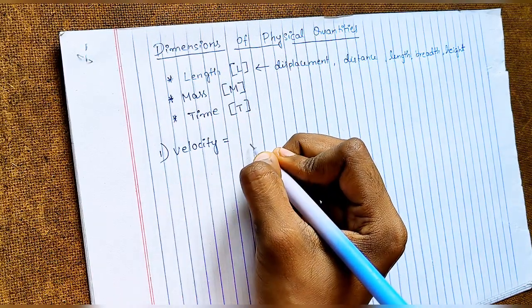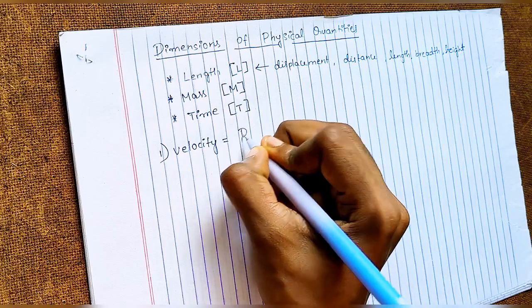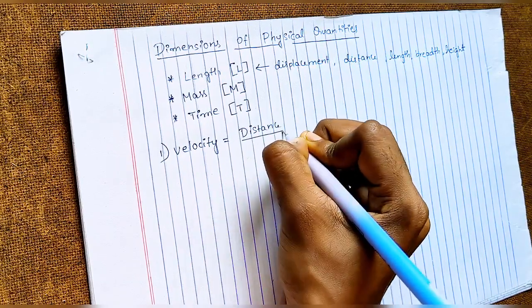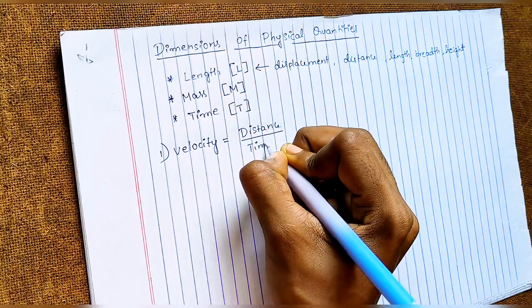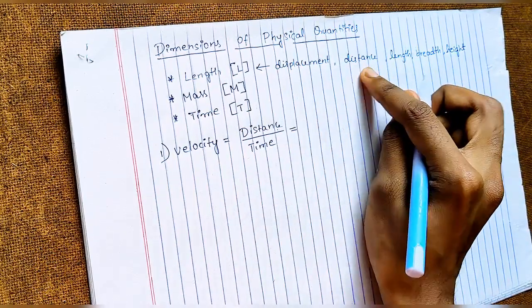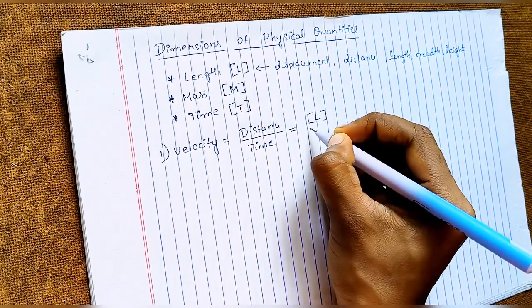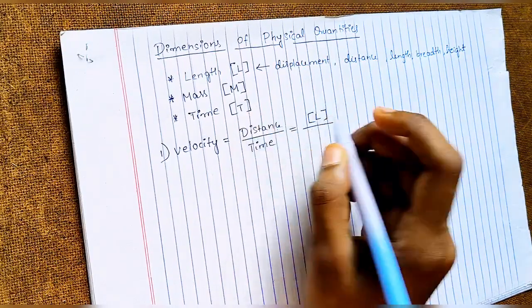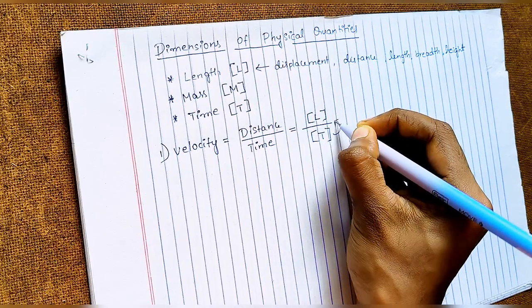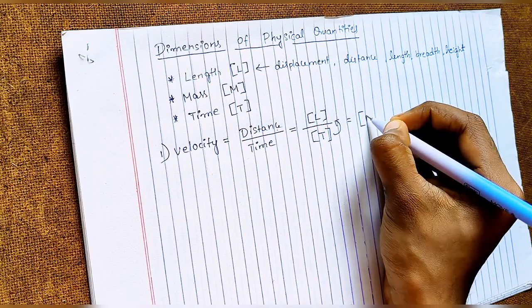First one, we are solving for velocity. In this, the first step is we have to define velocity. Here we know that velocity means distance by time, that is the ratio of distance by time. So in place of distance I will write L, because distance is denoted by L, and in the denominator we have time, denoted by T, so I wrote L divided by T.